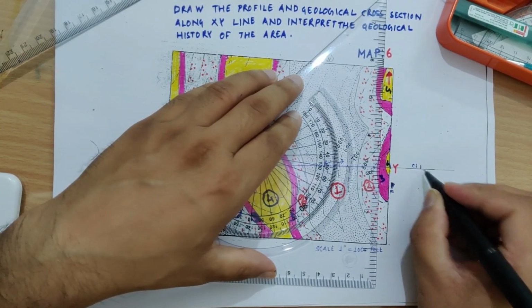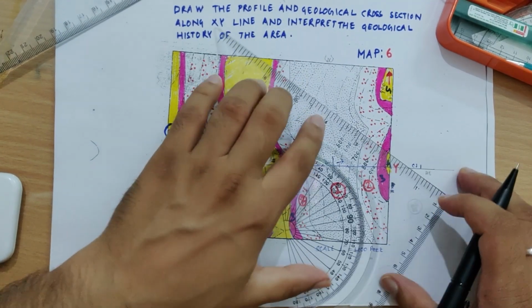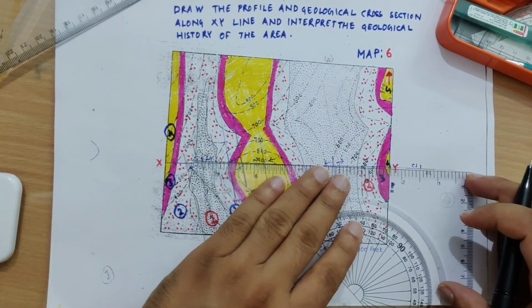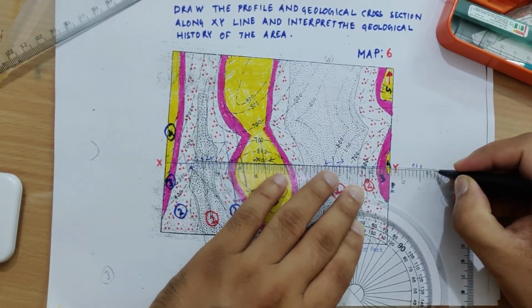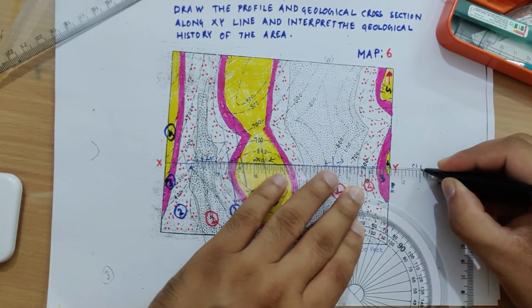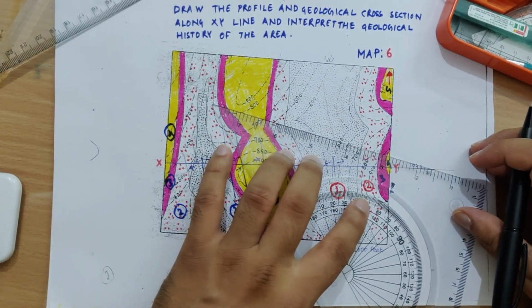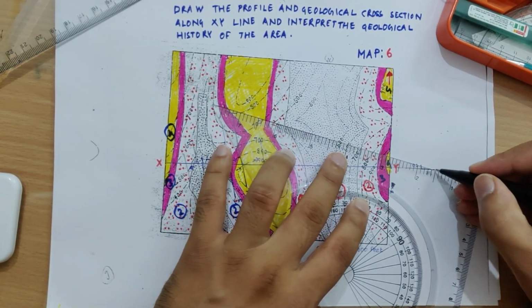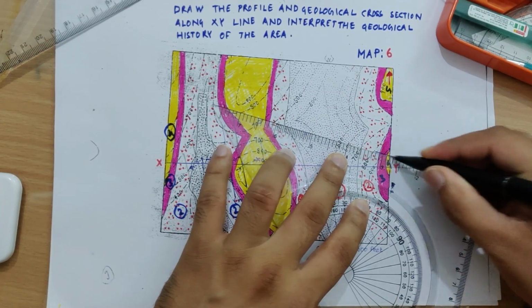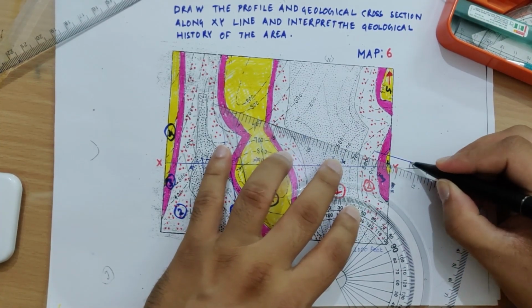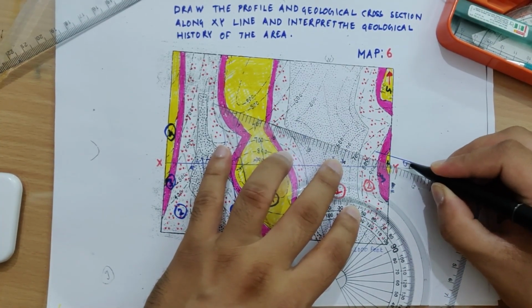So this is CI, and this value we have already measured is HE. Now if we join these 2 points, we are going to get the dip angle, that is theta. So this is our theta, the dip angle.